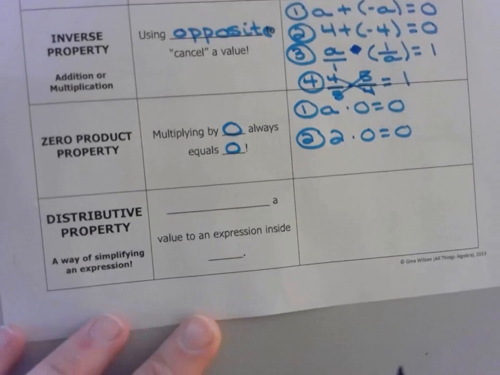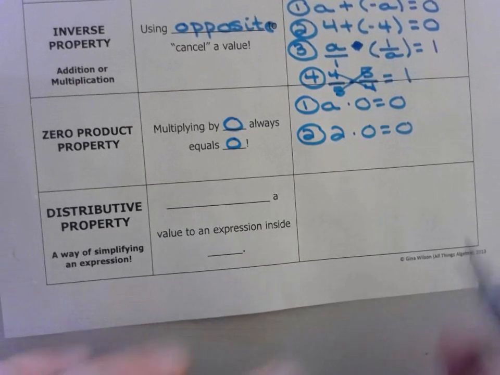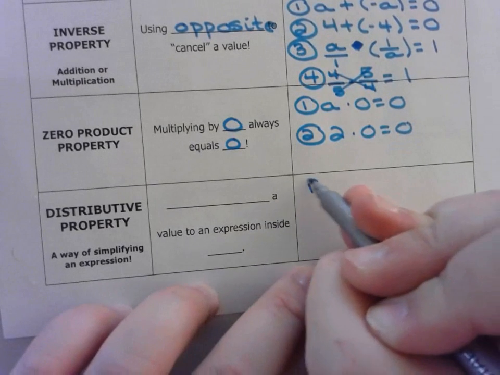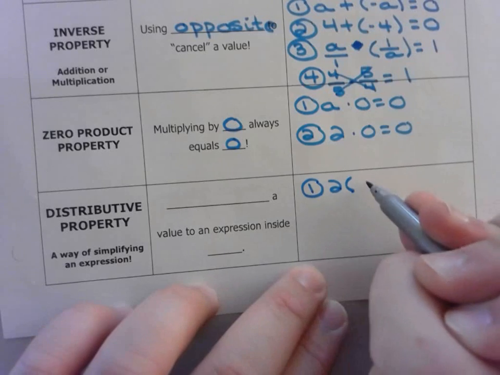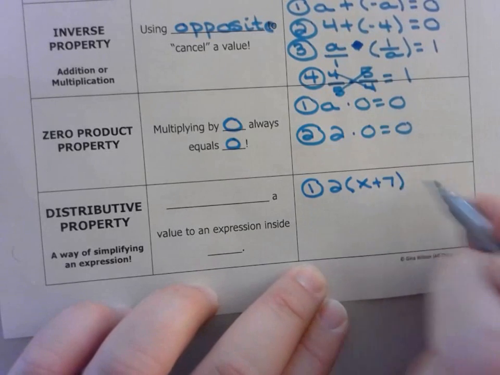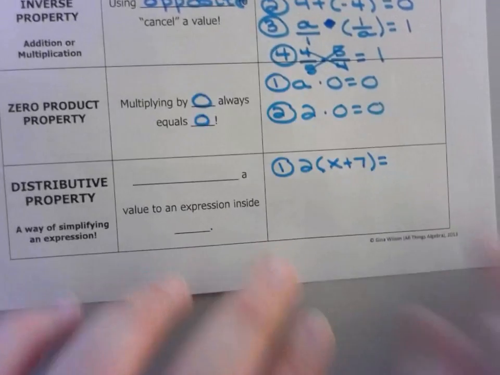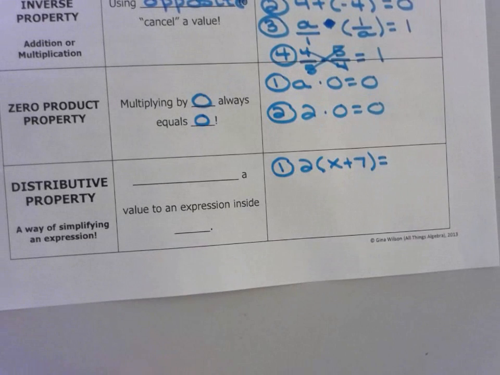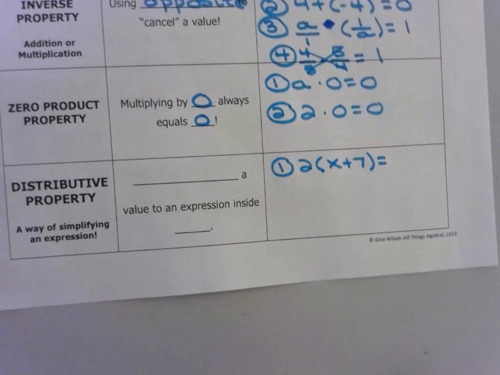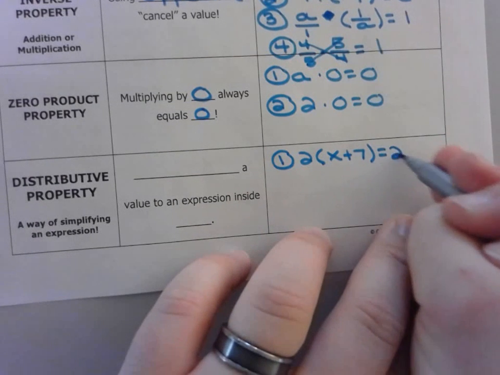Okay, distributive property. You've used this before. Most of you are probably pretty good at this. Let's do an example first, and then you can describe it to me. If I say use the distributive property, 2 times the quantity of x plus 7, how would I use the distributive property on this expression? It'd be 2x plus 14.